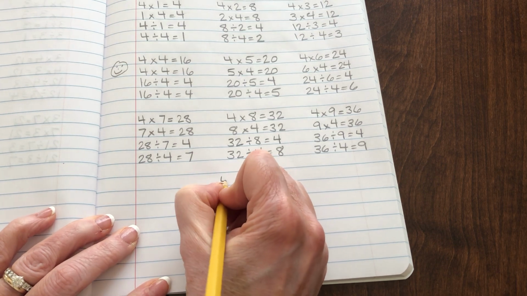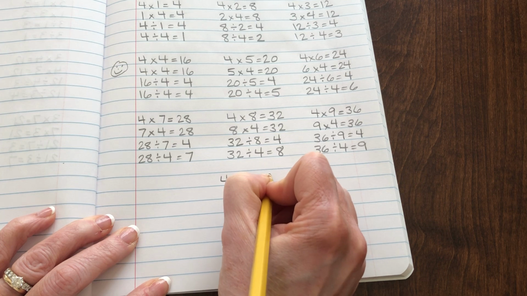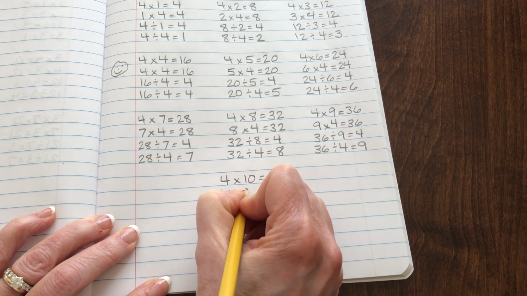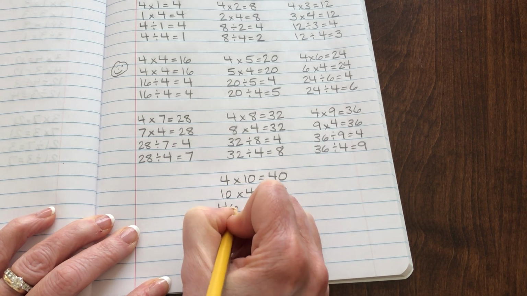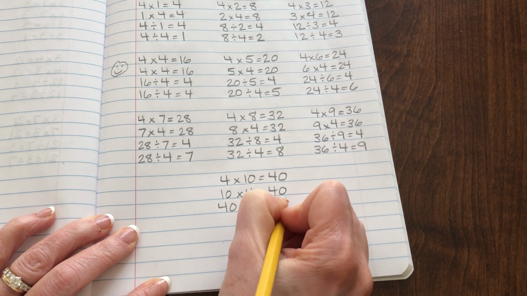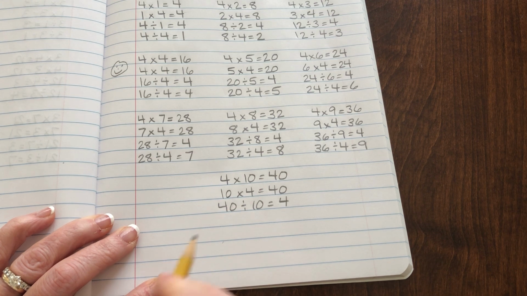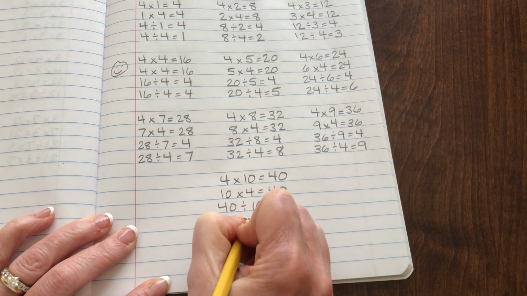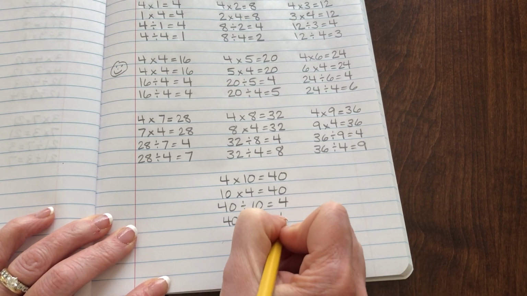Let's do 4 times 10 as our last one. Please skip a baseline. Put it in the center. 4 times 10 equals 40, which means 10 times 4 equals 40. And 40 divided by 10 is going to equal 4. You know what's funny about this? When you take a 40 and you divide it by 10, you just chop off the 0. Isn't that neat? I love that. That's so fun. And then 40 divided by 4. Now you can't do it with a 4, but it equals 10.